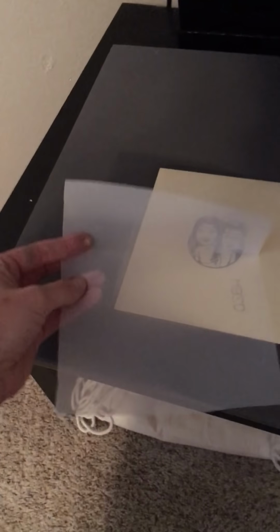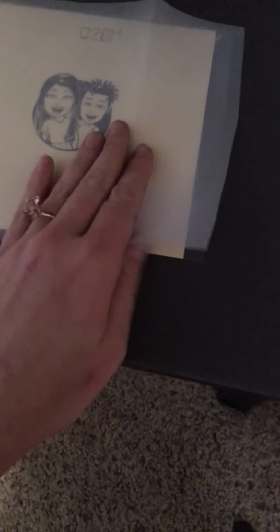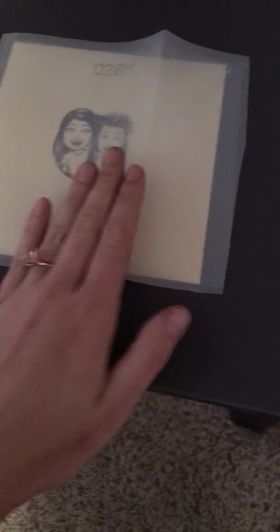Here is my silk screen. I just cut it to fit about on top. So I'm going to place that there. Put my mat on top. Make sure it's still on there. 10 seconds.